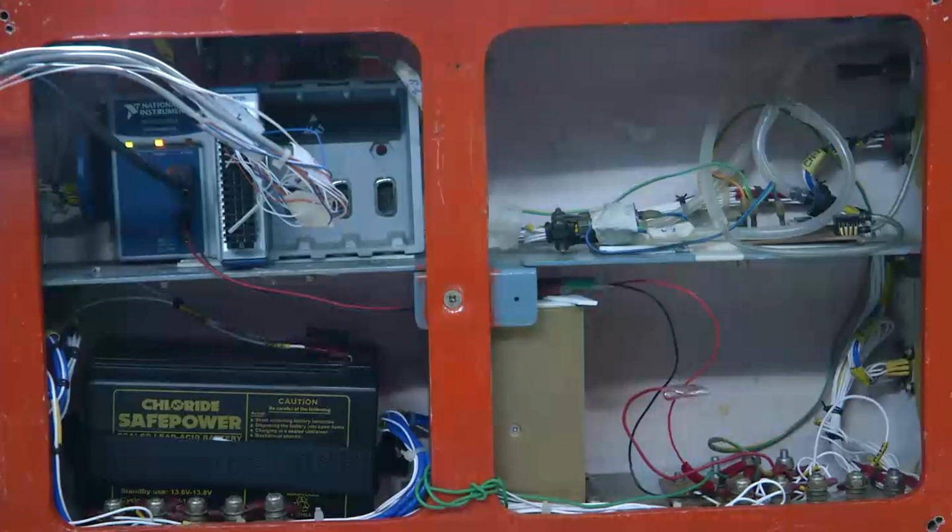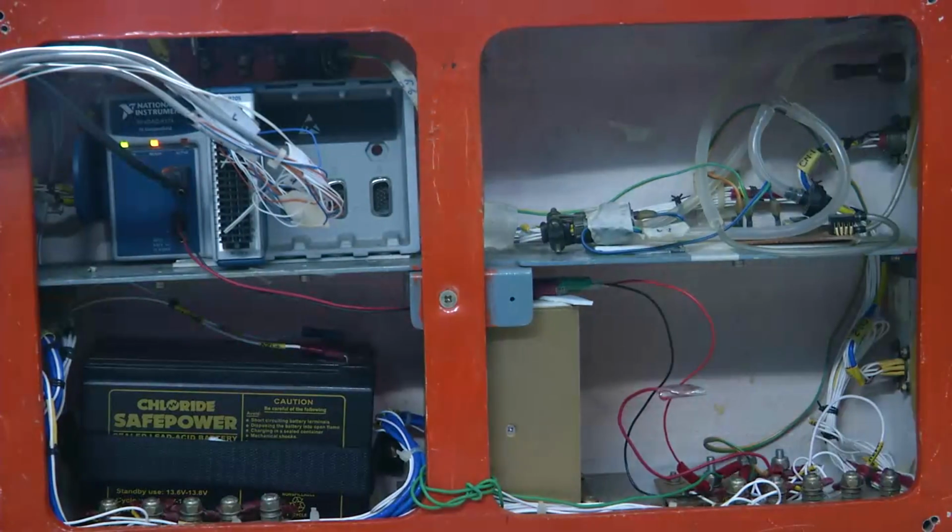Hello friends, during the lecture we discussed the flight data recorder and the instruments or sensors we used to accumulate data from our aircraft. Now as you can see in this video, this is the flight data recorder we are using to accumulate data while performing experiments. During the lecture we saw the block diagram of the flight data recorder. Now I will be explaining the parts which we explained during the lectures.